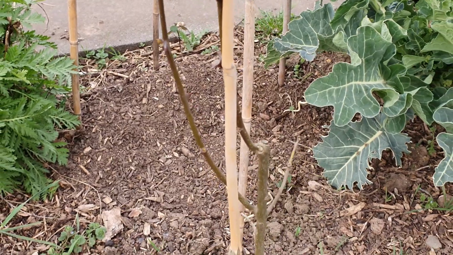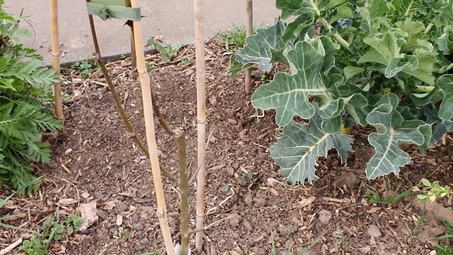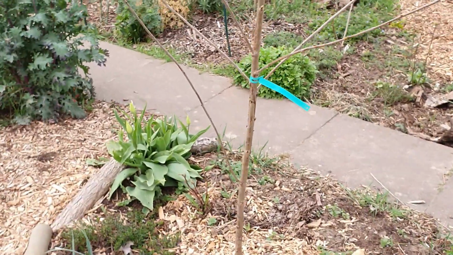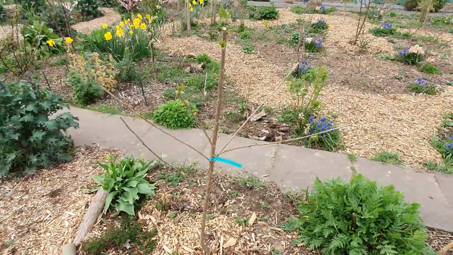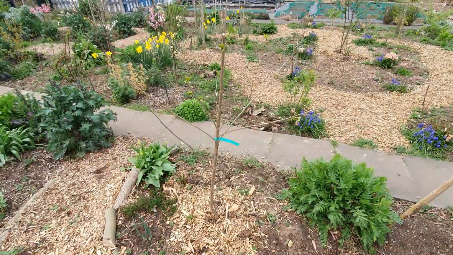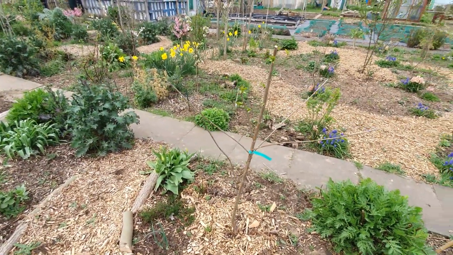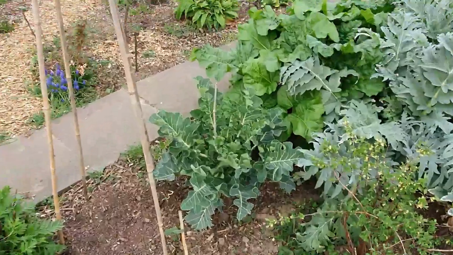I say it wasn't happy where it was last year, so I transplanted it over here and it seems to be appreciating it, which is good. Then we've got a Stella cherry. Again, another new one. And then we've got another perennial broccoli down here.